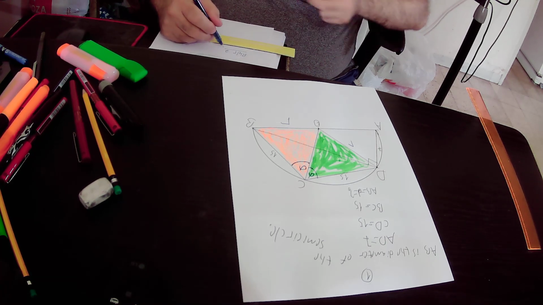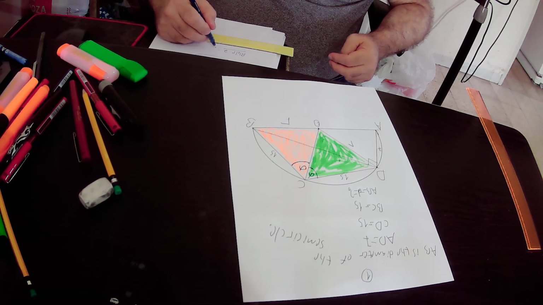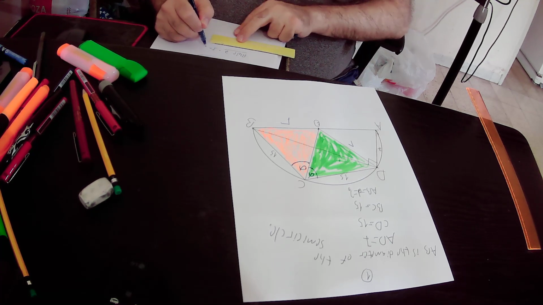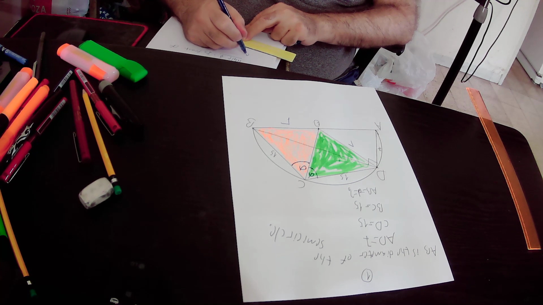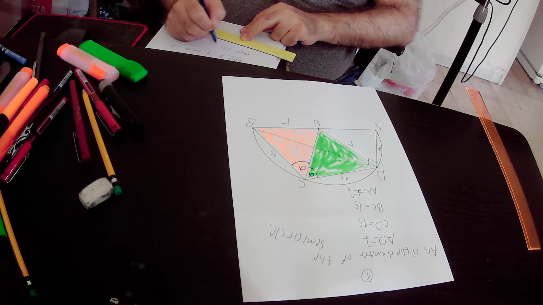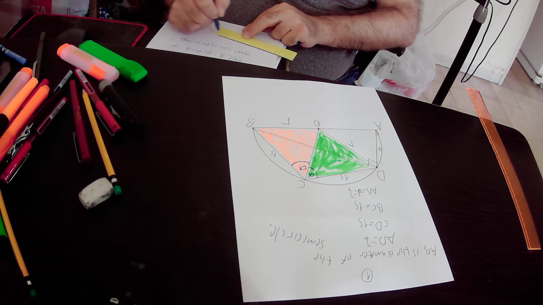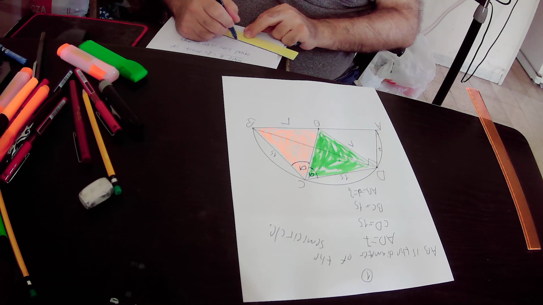in front of equal sides in the triangle there are equal angles.